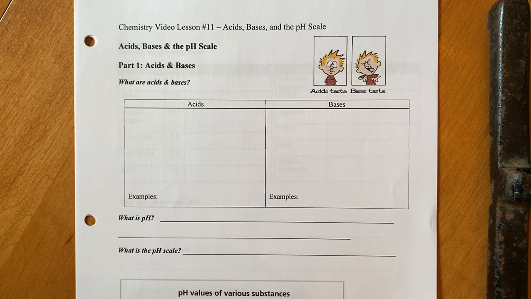Welcome to video lesson number 11. This is our last lesson in our grade 10 chemistry series. And today we're going to be looking at acids and bases and what the pH scale is and how indicators work and things like that.